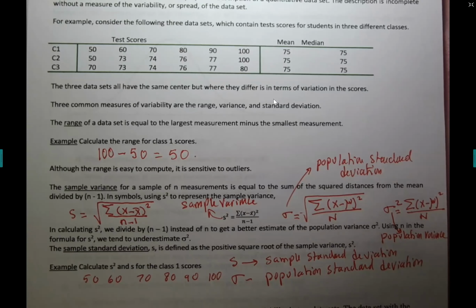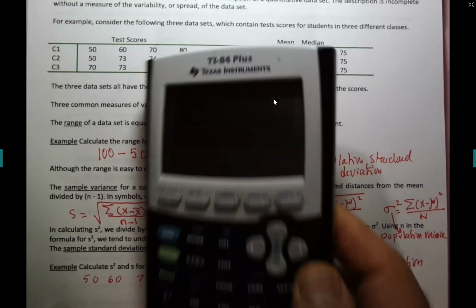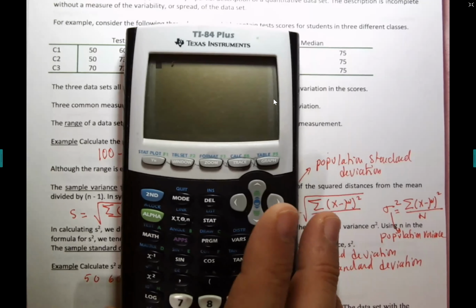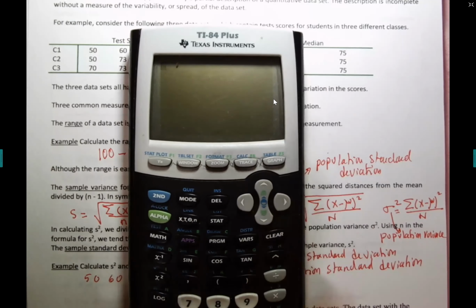Let's put the calculator into practice and find this standard deviation. I'm going to use the older calculator to do this together. If you have your calculator ready, let's do it, and then I'll show you how to do this step by step. Here's the calculator.